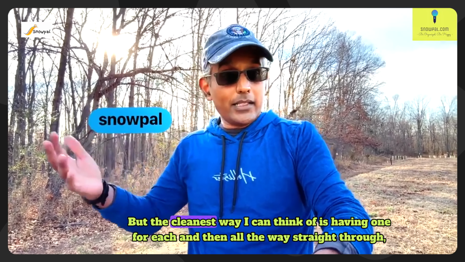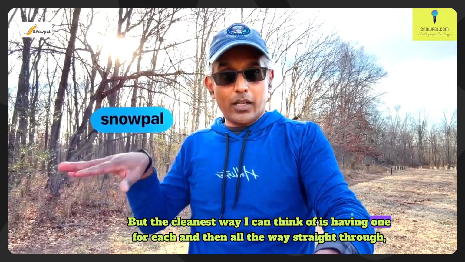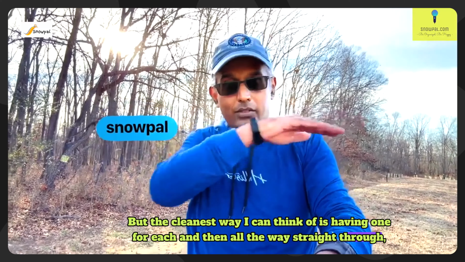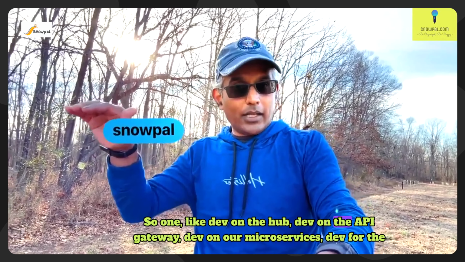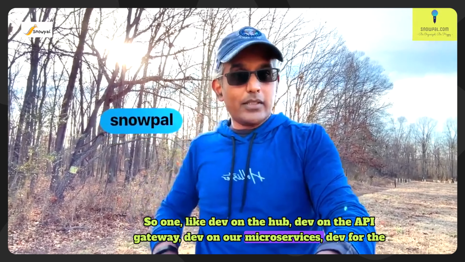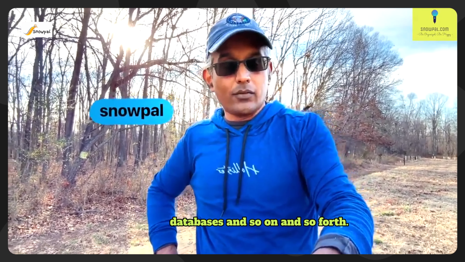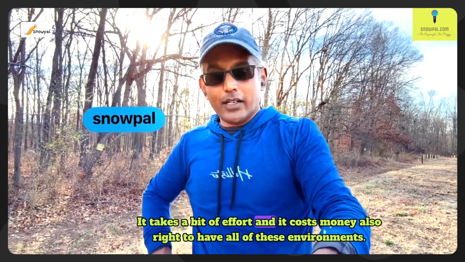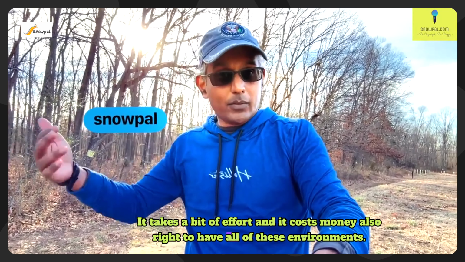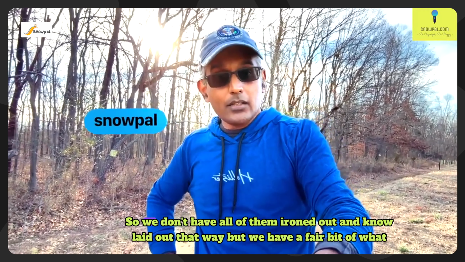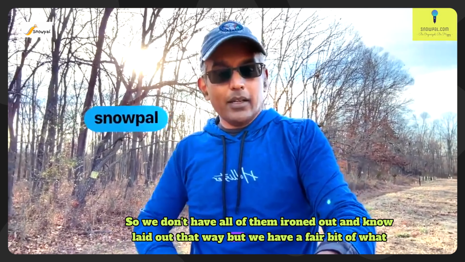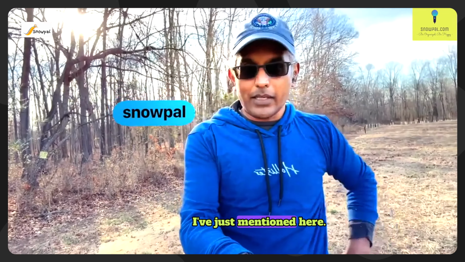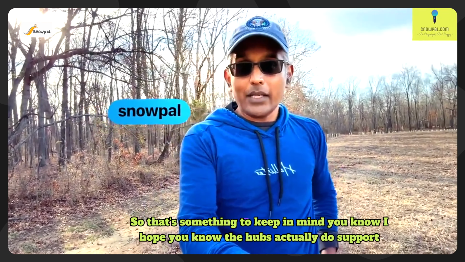But the cleanest way I can think of is having one for each, all the way straight through. So dev on the hub, dev on the API gateway, dev on our microservices, dev for the databases, and so on and so forth. It takes a bit of effort and it costs money also to spawn all of these environments. So we don't have all of them ironed out and laid out that way, but we have a fair bit of what I've just mentioned here. So that's something to keep in mind.